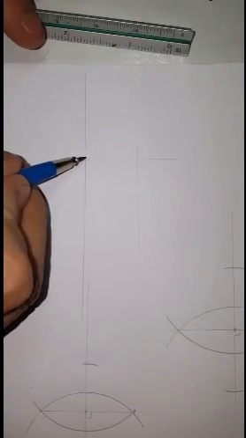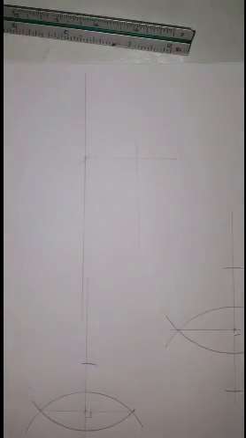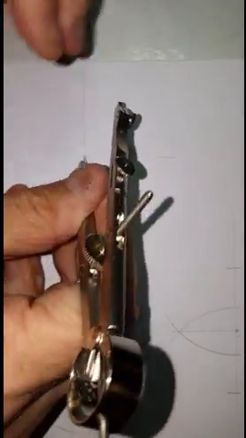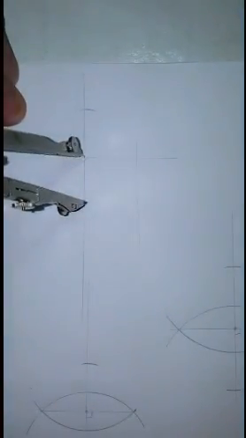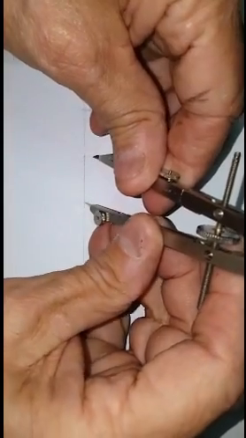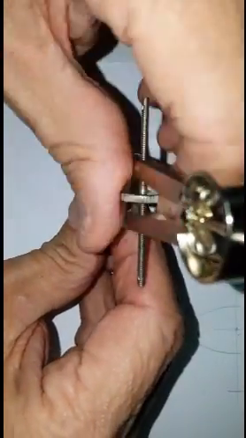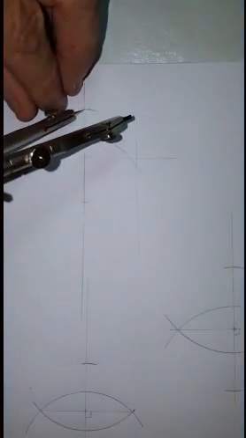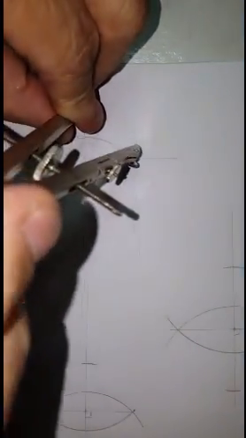Through that point here, and draw a right angle in the same way you did before. Increase that out, do that, like that.